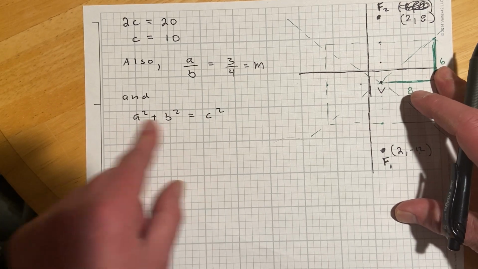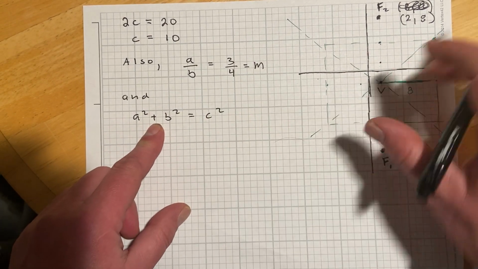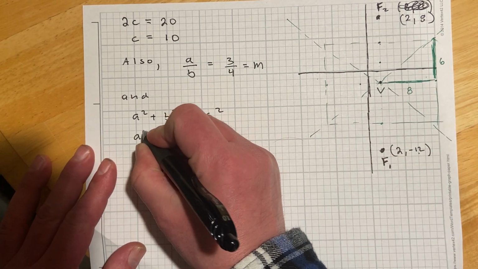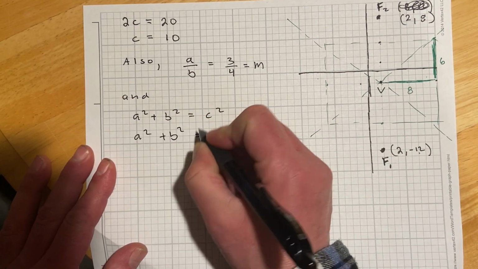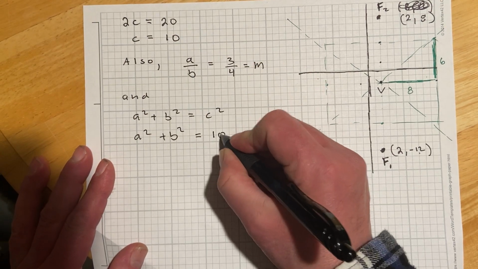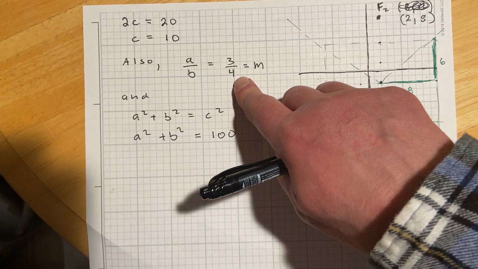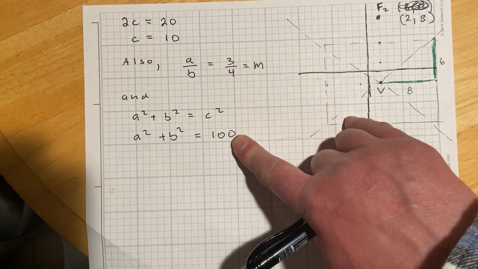And we know the Pythagorean identity here is the relationship between the A's and the B's and the C's. So that means we know A squared plus B squared has got to make 10 squared, or in other words, that has to add up to 100. And so that's why that 9 and 16 that I had wasn't going to work for this particular example.